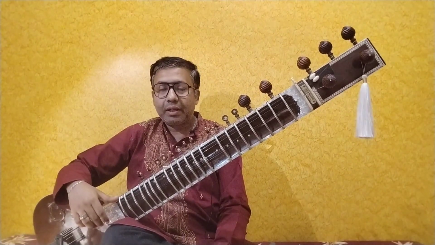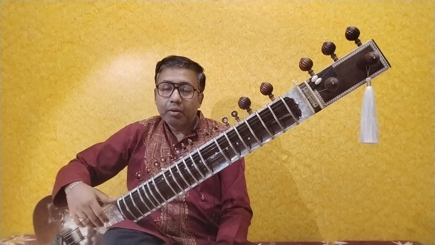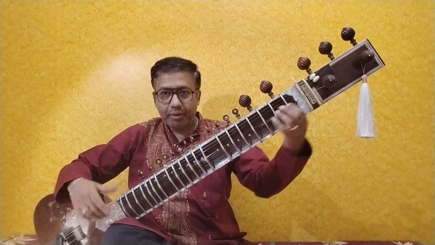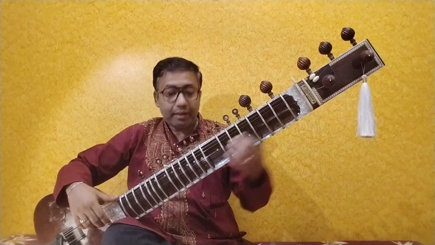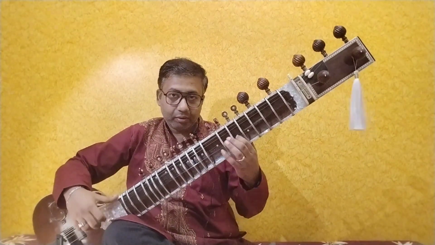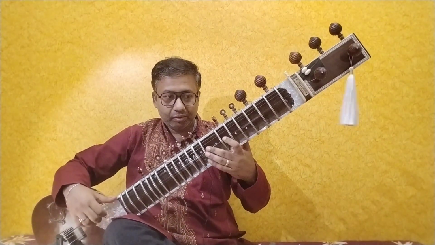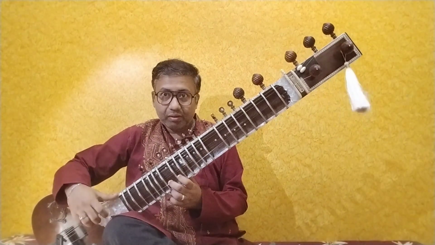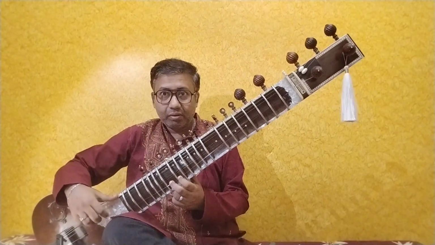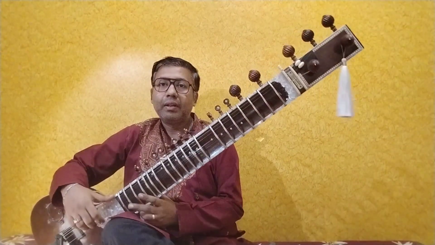Within the sanchar or sanchari movement, Ghasit is used vastly when musicians glide from one note to the same note across octaves. For example, in jod I have demonstrated ma to ma, then pa to pa, then ni to ni. Like this.